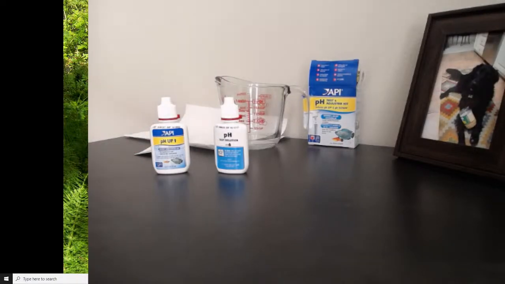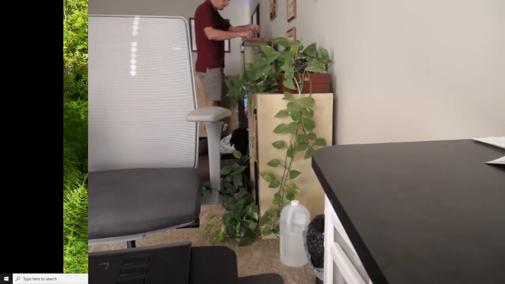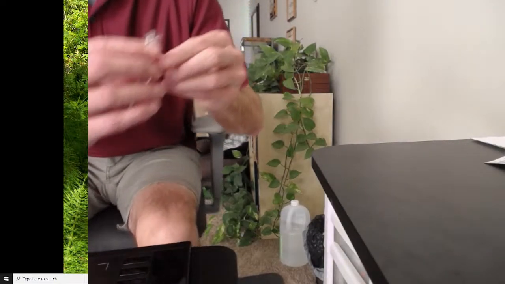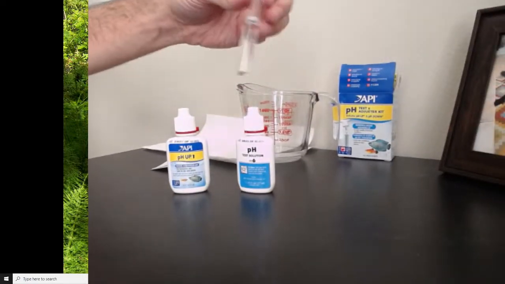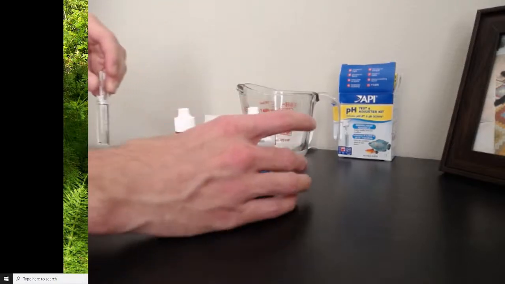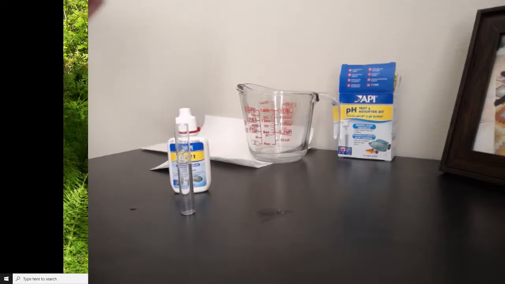So, well, I guess if you'd like to see me go grab from my aquarium. All right. So we've got about 5 milliliters of water there. And the little instructions say to add 3 drops. So I'm going to go ahead and do that.